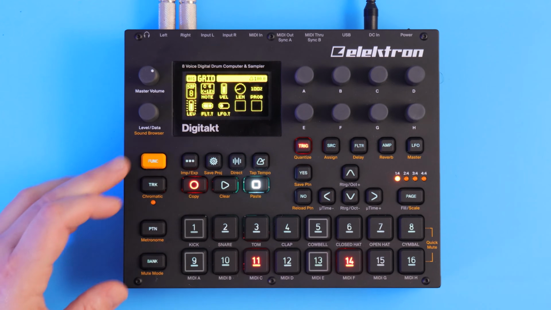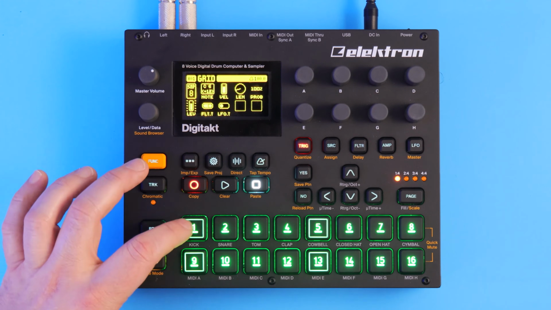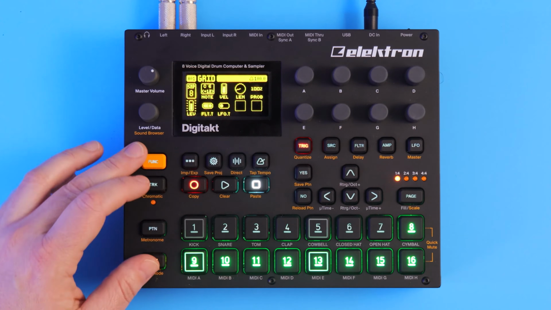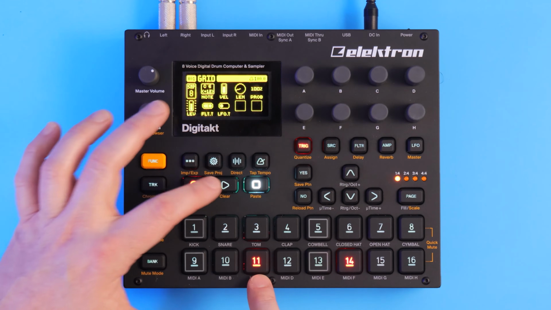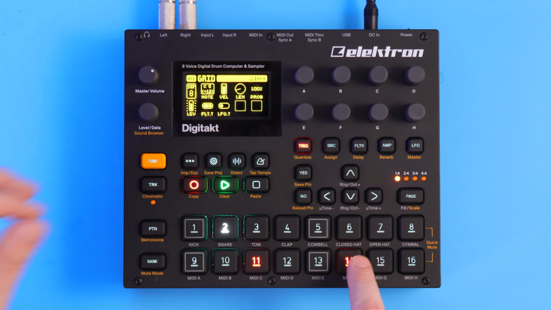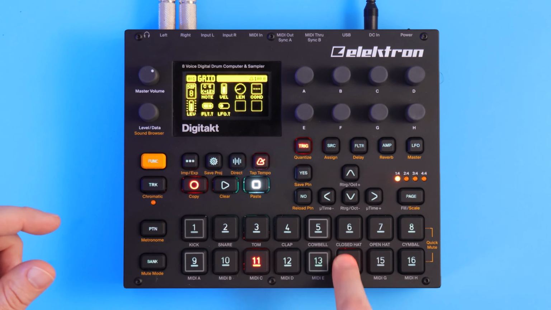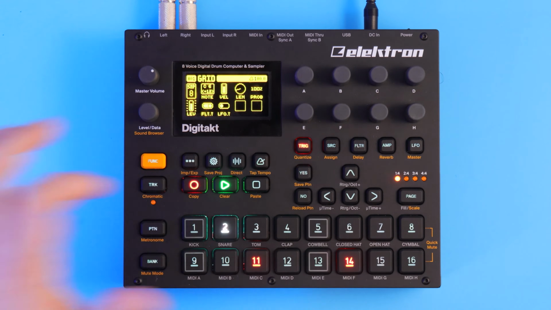So you can hear, actually, let me mute everything else. So now listen to how the note changes. And that's because that has a parameter lock on it. And if I hold it down, you can see that this is in yellow. If I turn it off and on, there's no parameter lock. This is what it would have sounded like.